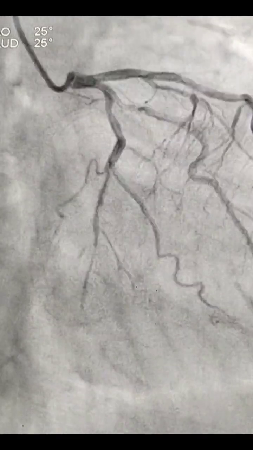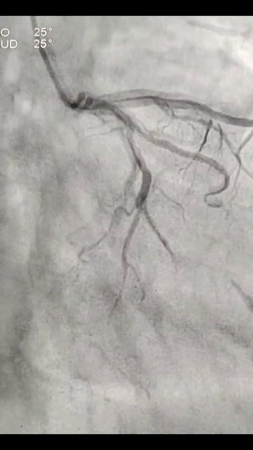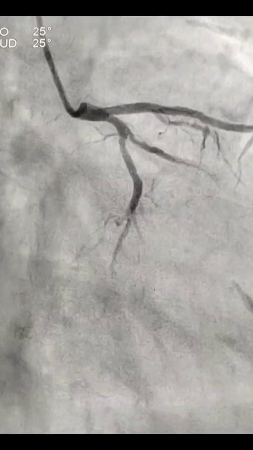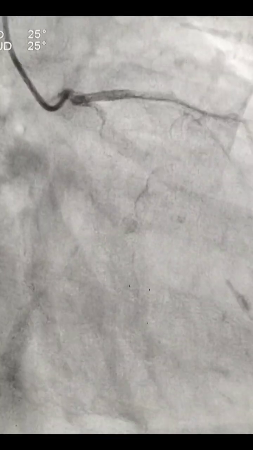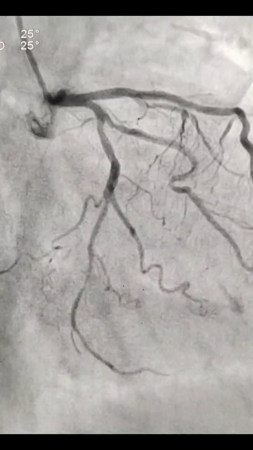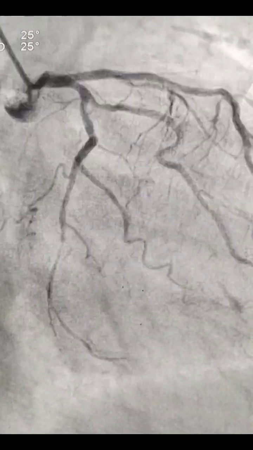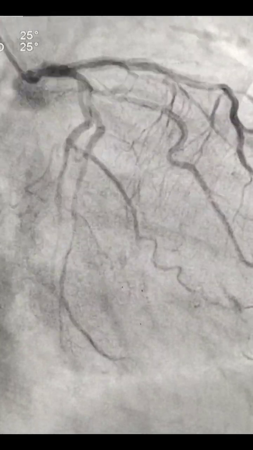And here you see in the same patient which has a dominant RCA, this is the LCX, and the LCX is not giving rise to the PDA. Although there is a significant lesion in the LCX, you can see how thin the LCX is. So in this patient, this LCX is non-dominant.